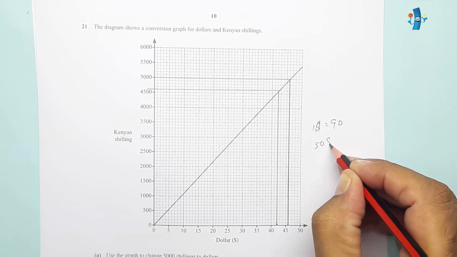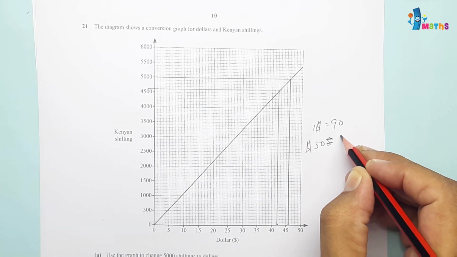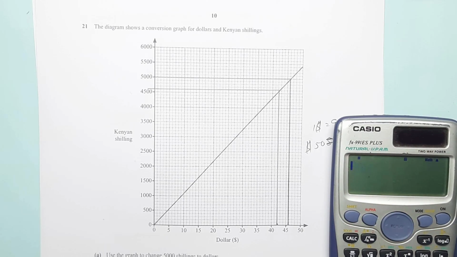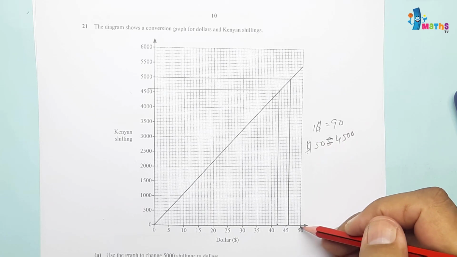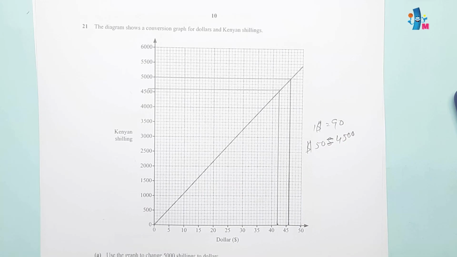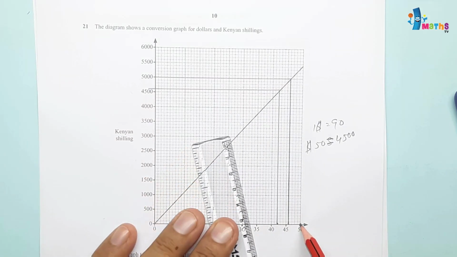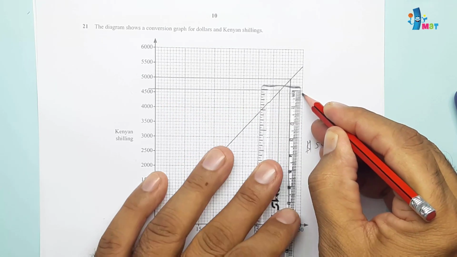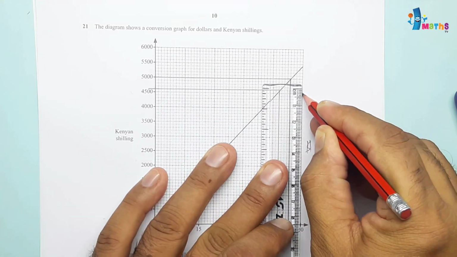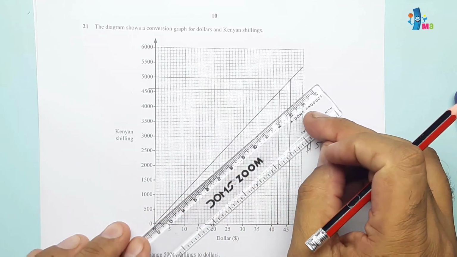So $50, basically dollar will be first, will be equal to 90 into 50. 90 multiplied by 50 will be equal to 4,500. And for the 50 mark, we will make a line from here up to 4,500, which is this line. So we can mark this and we'll have to join this one.